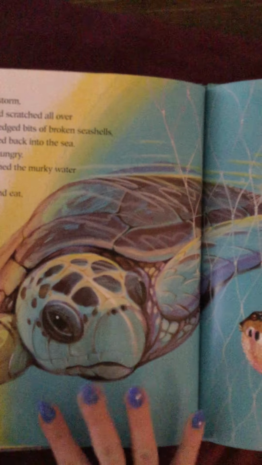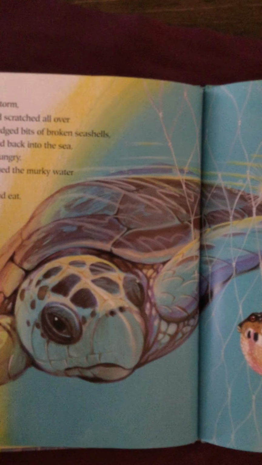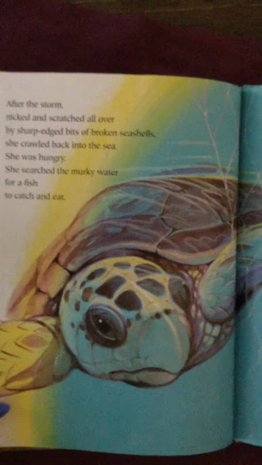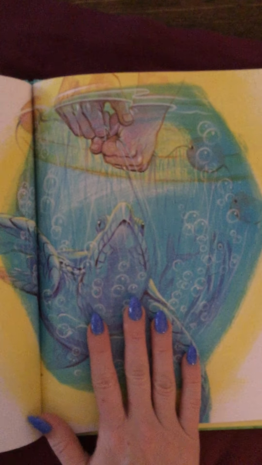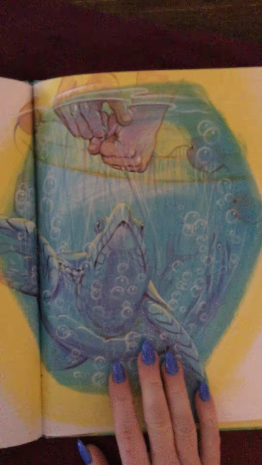All right, so we're here at the climax. This is the most exciting part of the story. So we've got those descriptive details here, sharp-edged bits. She's nicked and scratched. Murky water, and then here we are with our net. She didn't see the net, which kind of leaves us on a cliffhanger. And then, oh my goodness, she is scooped up and captured. Now this is the climax because of all the things that have happened to the turtle, the most uncertain thing is what's going to happen once she's been captured.